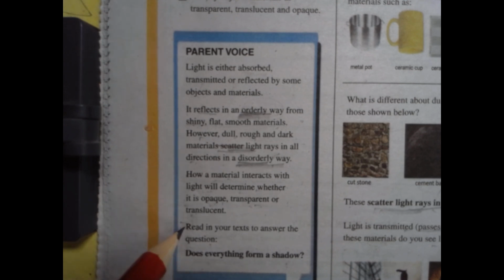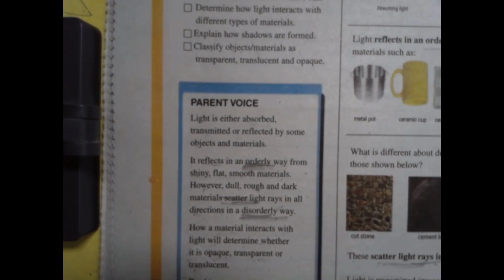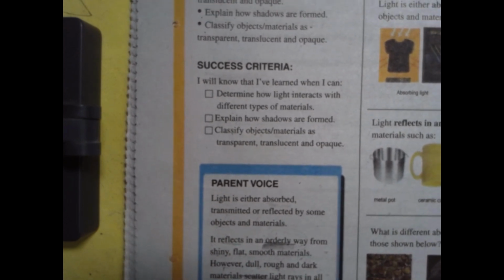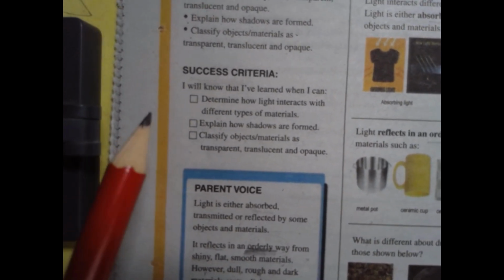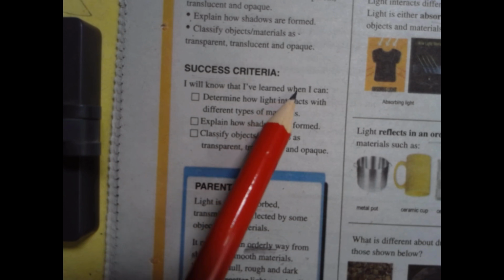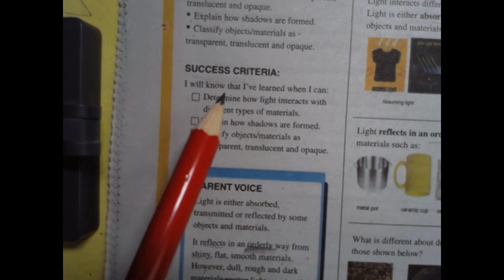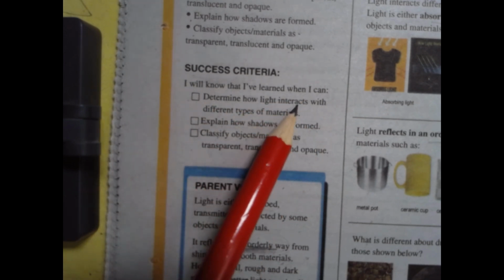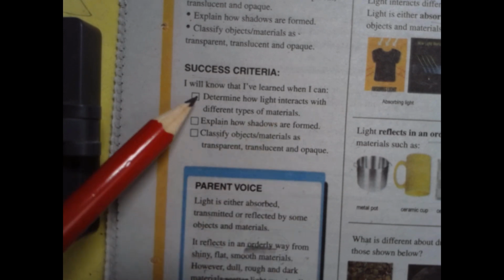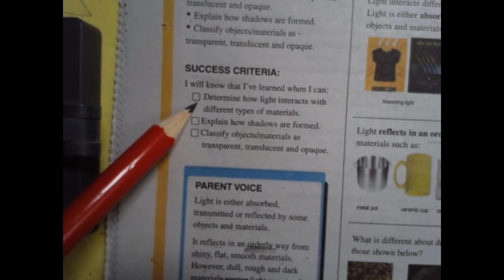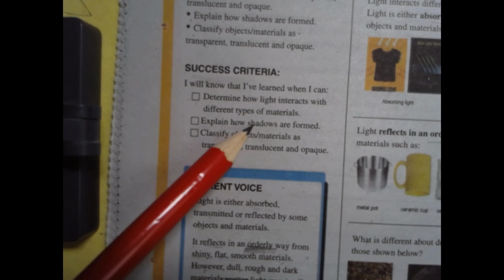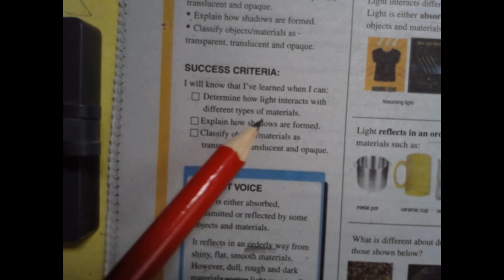And you were asked to read in your text the answer if everything forms a shadow. Let's go to our success criteria. Let's go back. I will know that I have learned when I can determine how light interacts with different types of material. Now, we were able to do this. Explain how shadows are formed. We were able to do that as well.